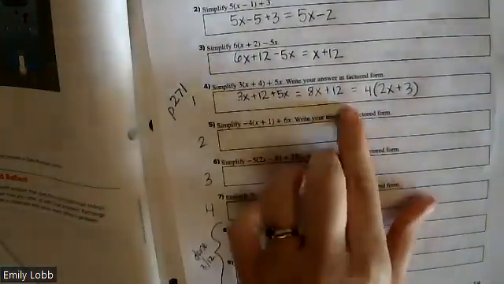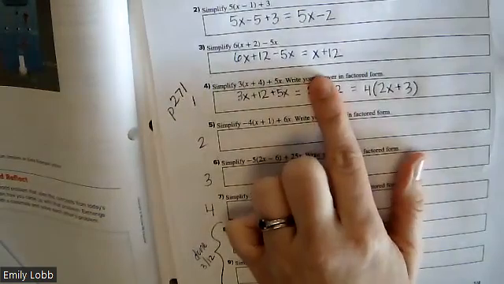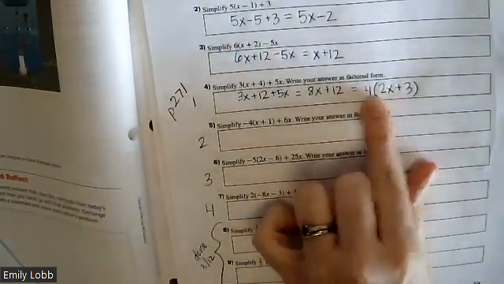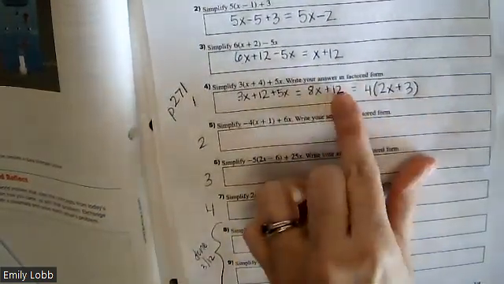And then make sure you go back through this. Please stop talking, Landon. 4 times 2x is 8x. 4 times 3 is 12. So this is correct. We're good.